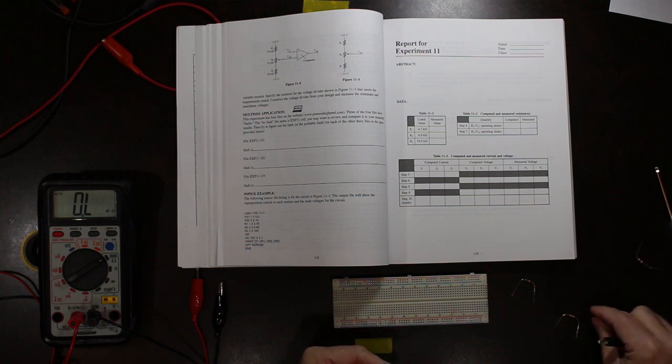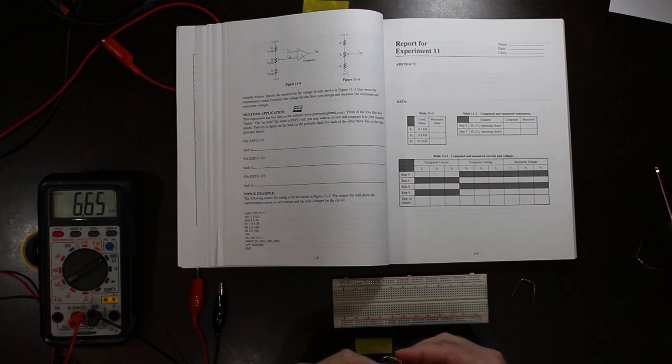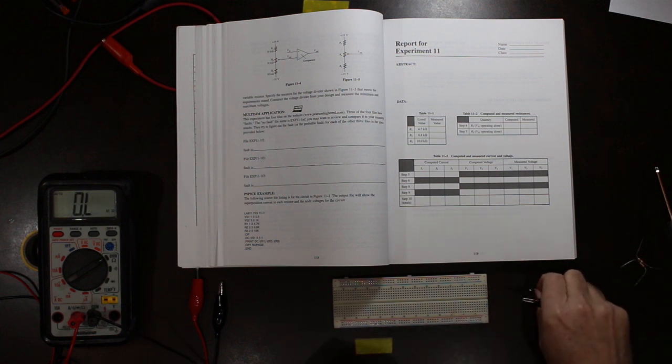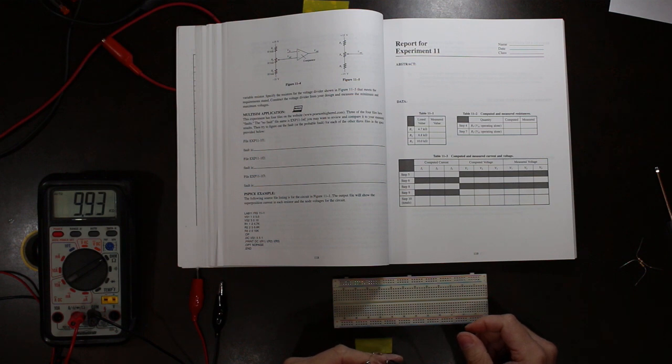Then the 6.8K, which is this one, measures out to be 6.65K. Then the 10K resistor measures out at 9.94K.